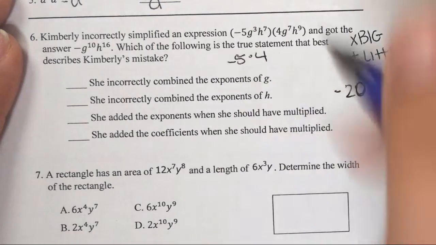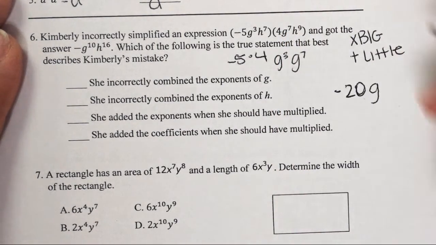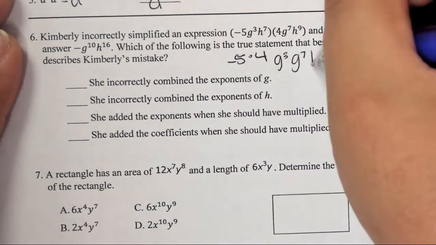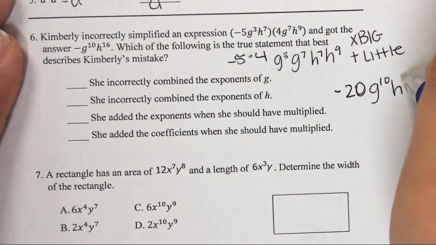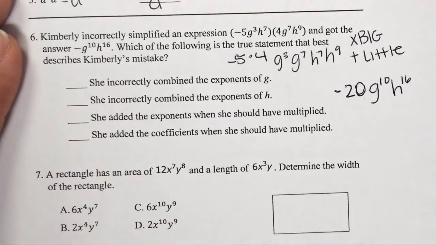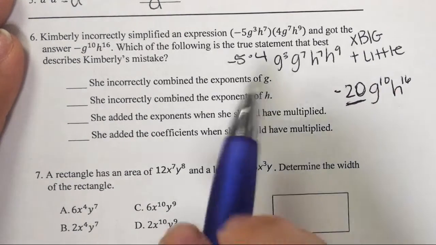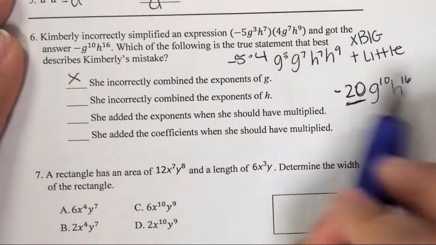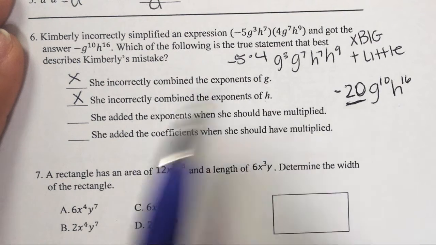Okay, what do I do with my littles? I have g to the 3 and g to the 7. How many g's is that going to give me? 10. She did that right. I have h to the 7 and h to the 9. How many h's is that going to be? She did that right. So what did she do wrong? Well, she did the 20 wrong, which means, did she do the g's wrong? No. She did the h's wrong? She did those right.